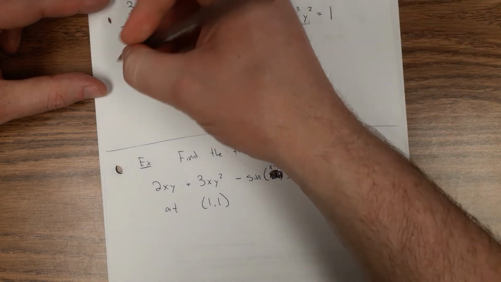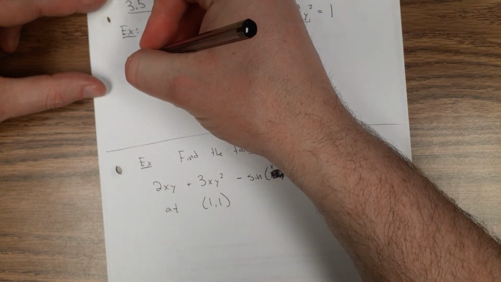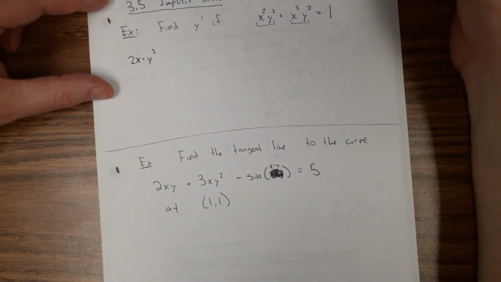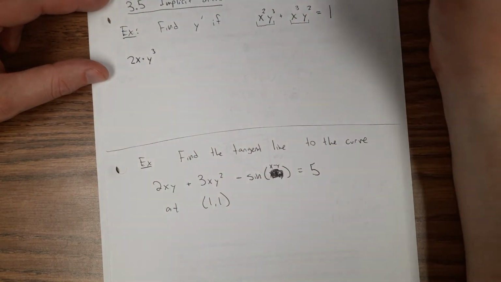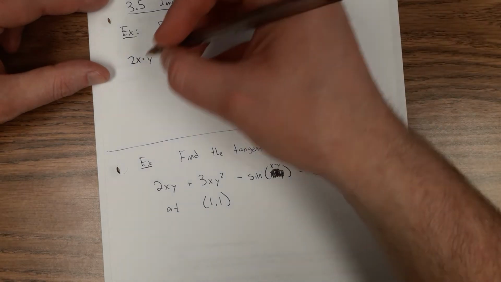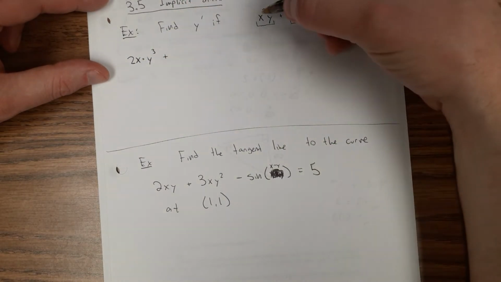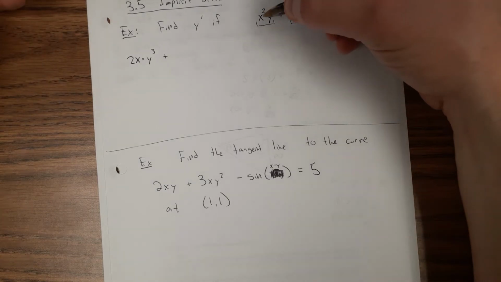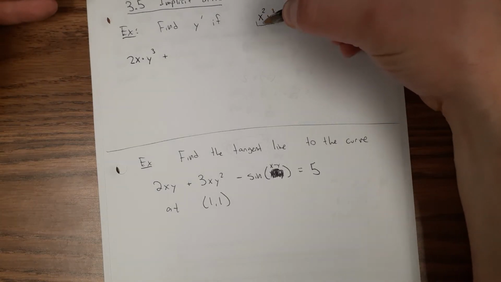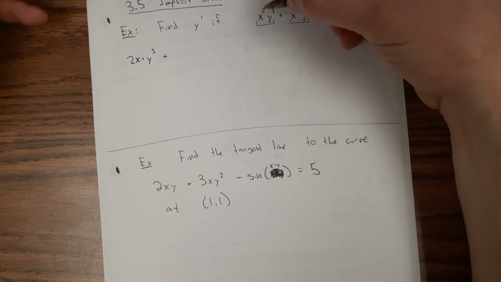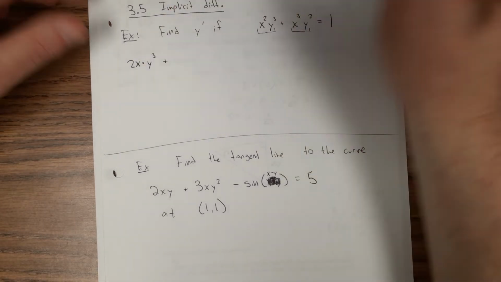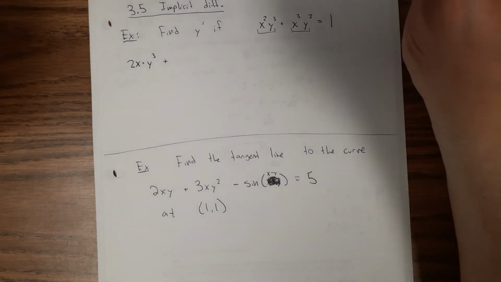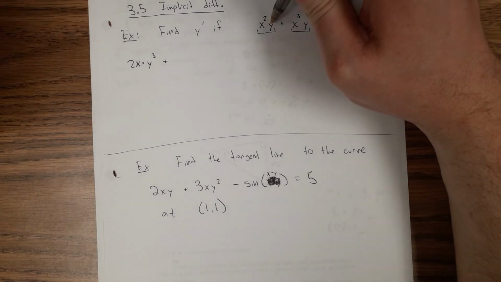The derivative of x squared is, of course, just 2x. And then I leave the y cubed alone. There's no y primes that go on this. Because I'm in the middle of the product rule, I'm doing the part where I did the derivative of x squared, and the derivative of x squared is just 2x. It doesn't have any y primes on it, nothing like that. So let me keep doing the product rule.